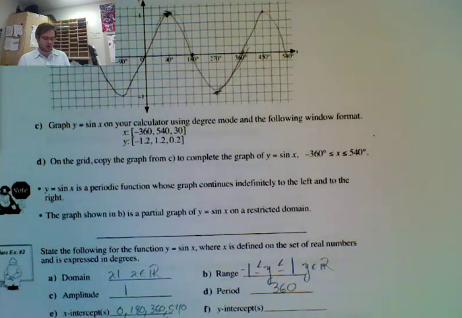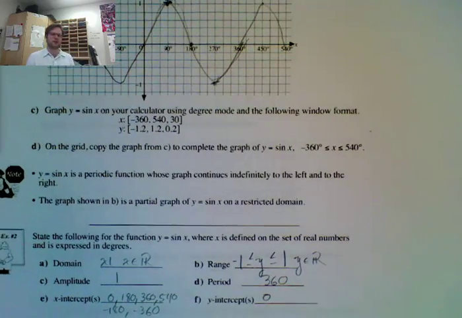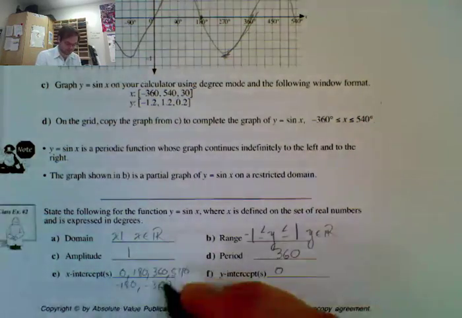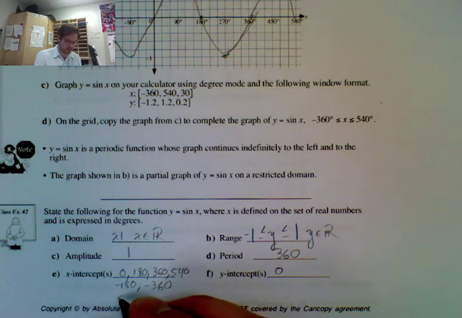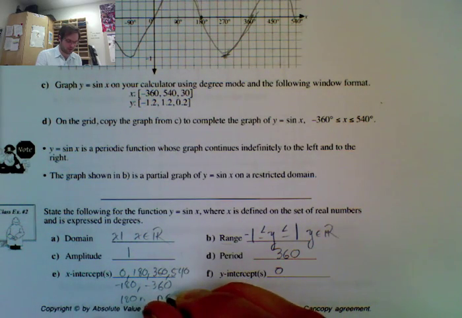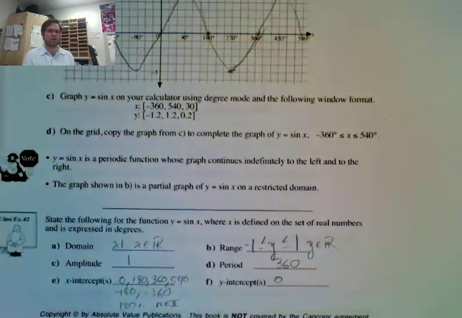Okay? So my y-intercept is just at 0. If I want to continue this, you see a pattern. It is going to be 180n, where n is an element of integers, and that's the pattern that we see there as it's going up by 180 every time it hits 0.